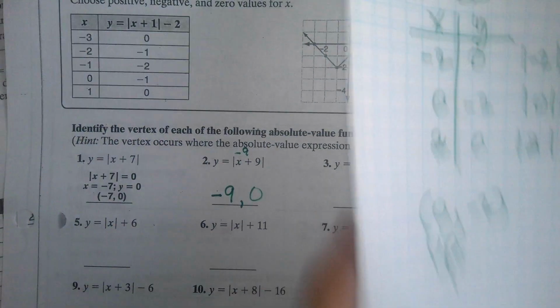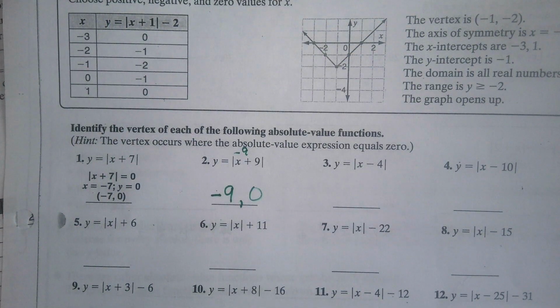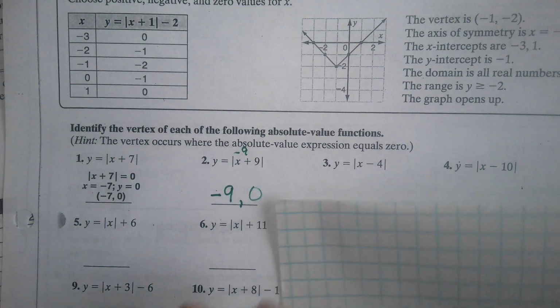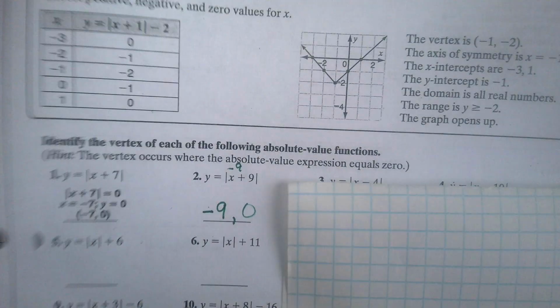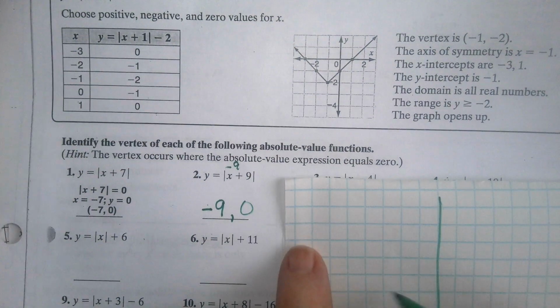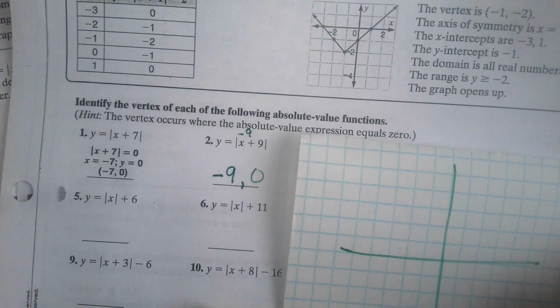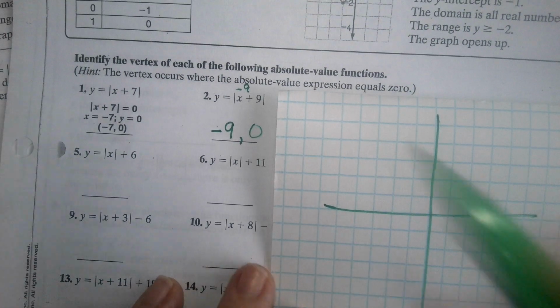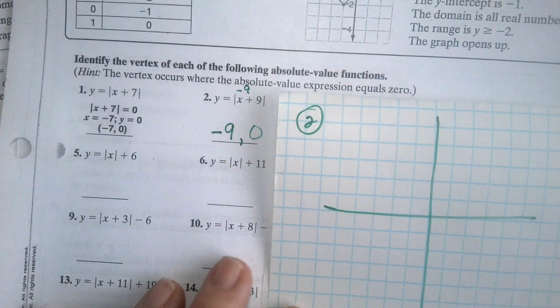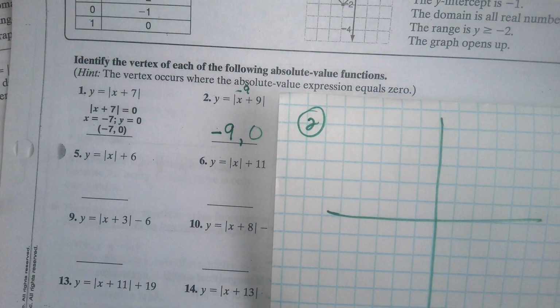And then, just for the heck of it, if I wasn't sure, I'm going to very quickly go ahead and see what this looks like. So this is my number 2, and you don't have to be graphing them. I've got extra graph paper if you do want to graph them.